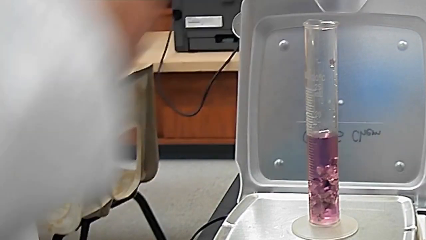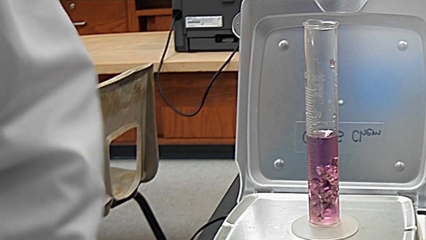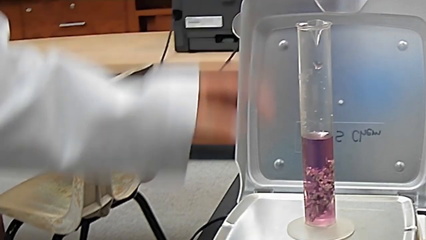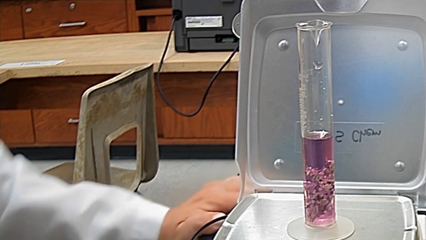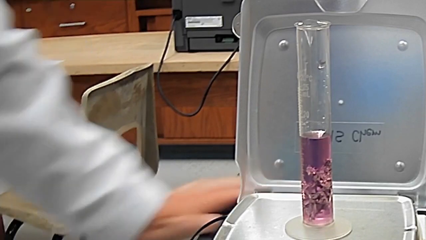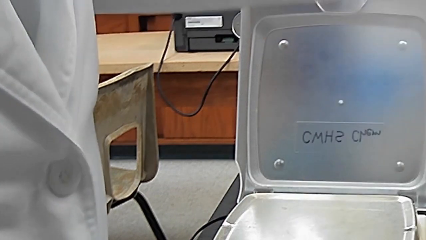Okay, our new mass is 30.4 grams. So for trial 3, metal B is 30.4. And our new volume is going to be, looks like 16 milliliters. So our new volume for trial 3, metal B is 16 milliliters.